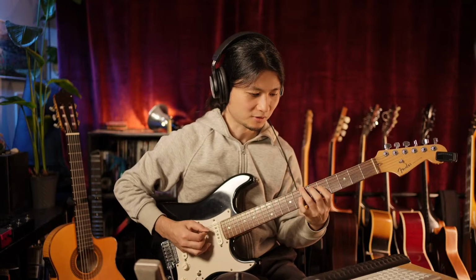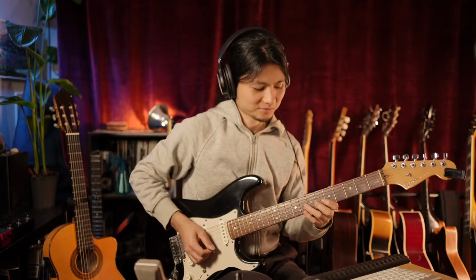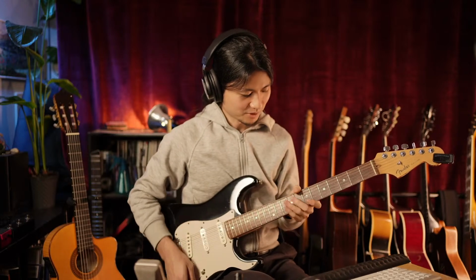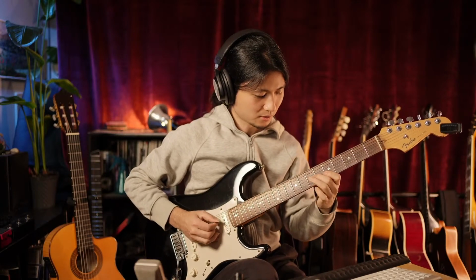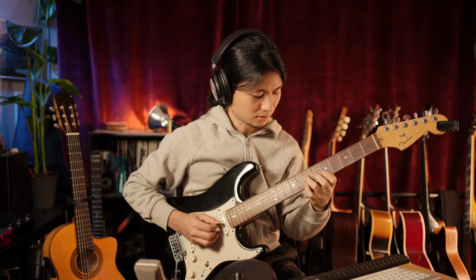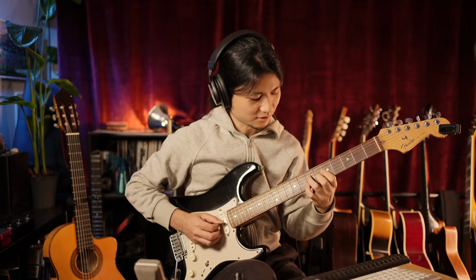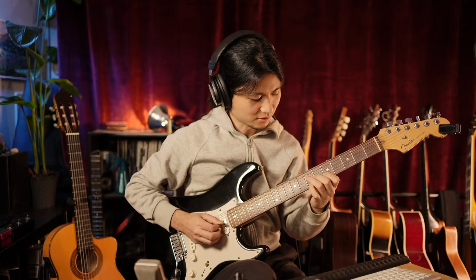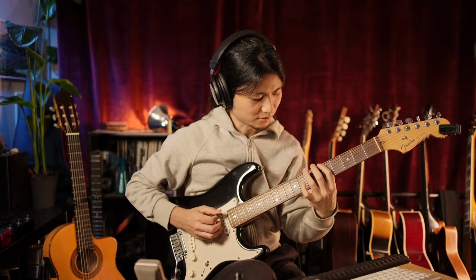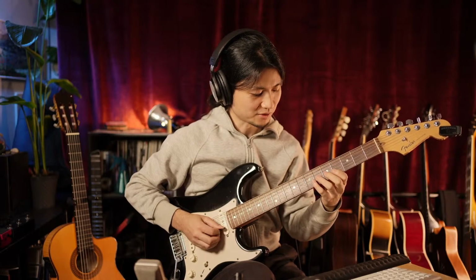I'm a little out of focus playing today. This is like a pattern, and then make a variation out of it.